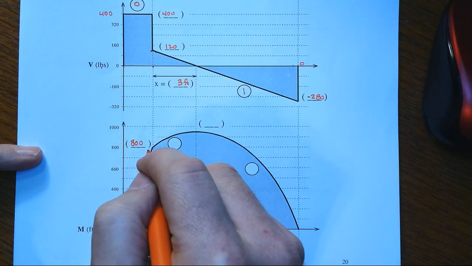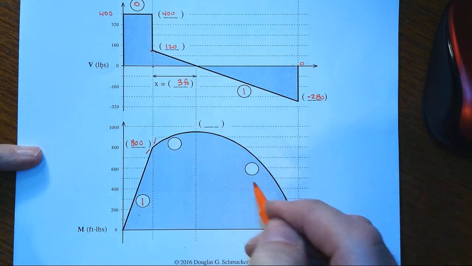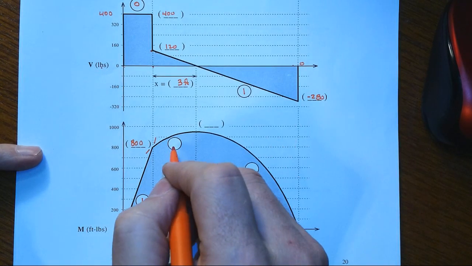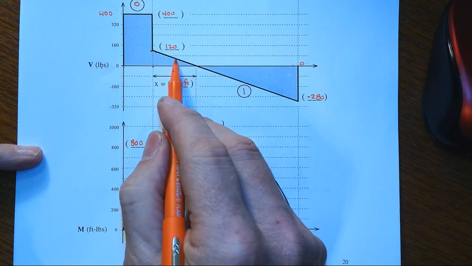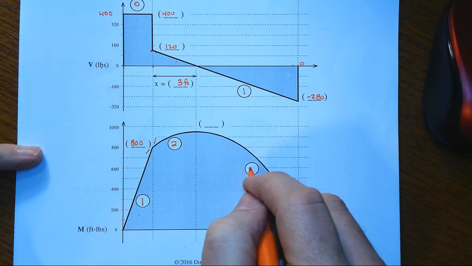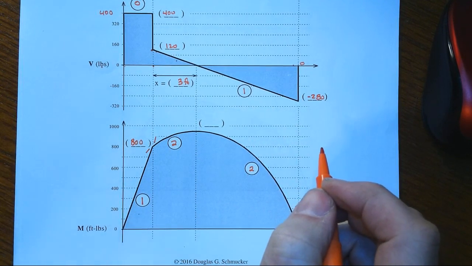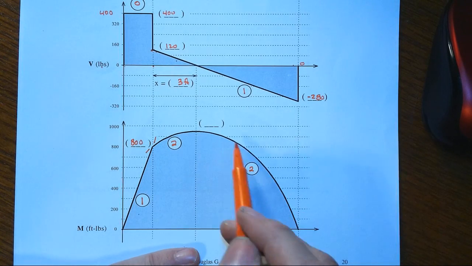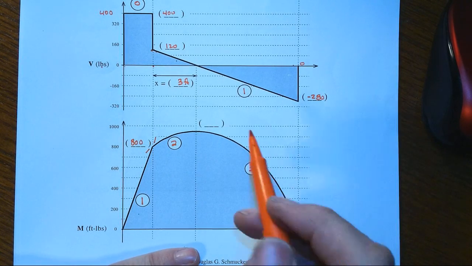Then we have a sudden change in the shear, so that means we have a sudden change in the slope of the moment diagram, and so we integrate a first order curve. That becomes second order, and that's basically a parabola. Now I've drawn it as concave down. How did I know that was going to be the case?